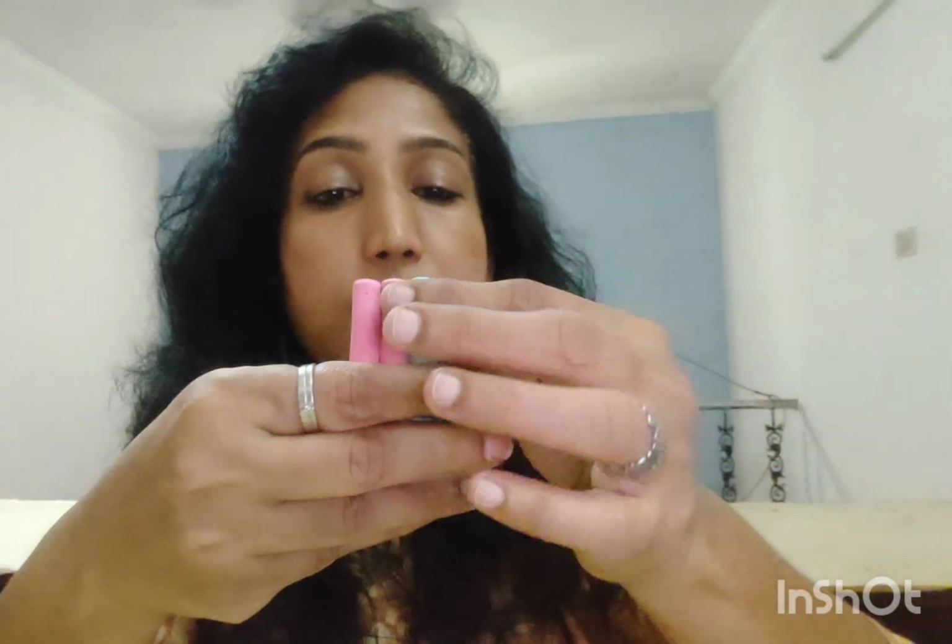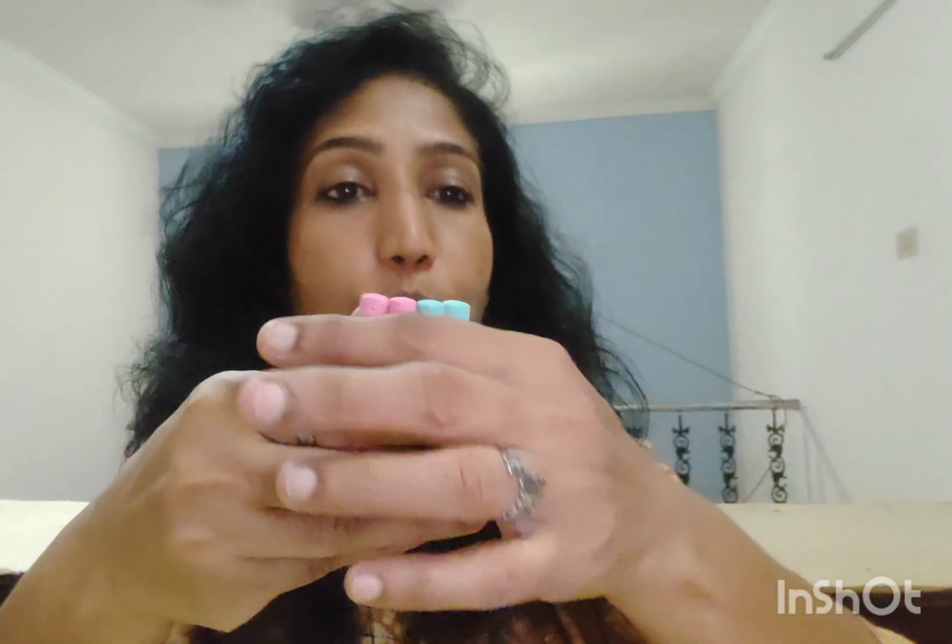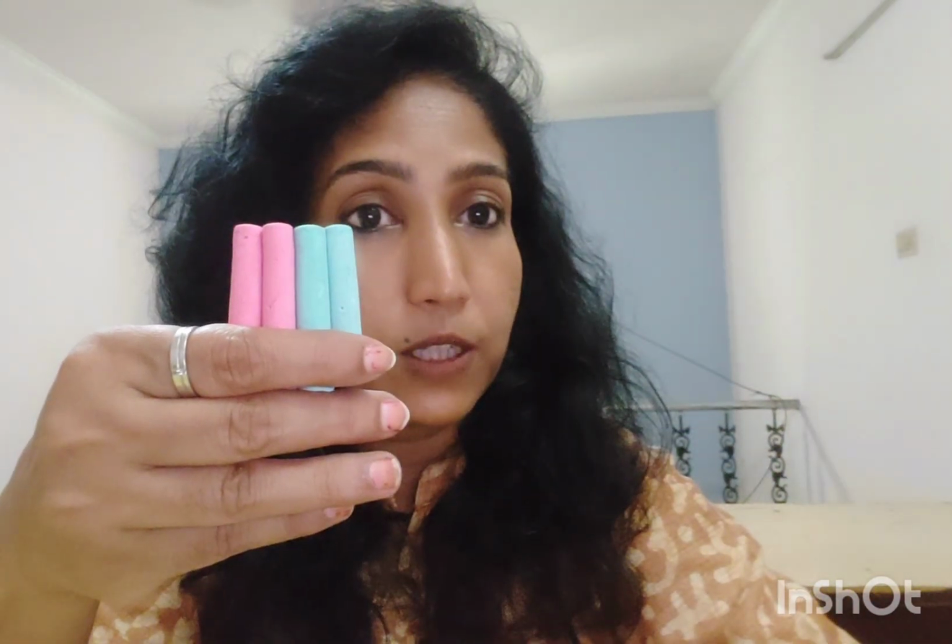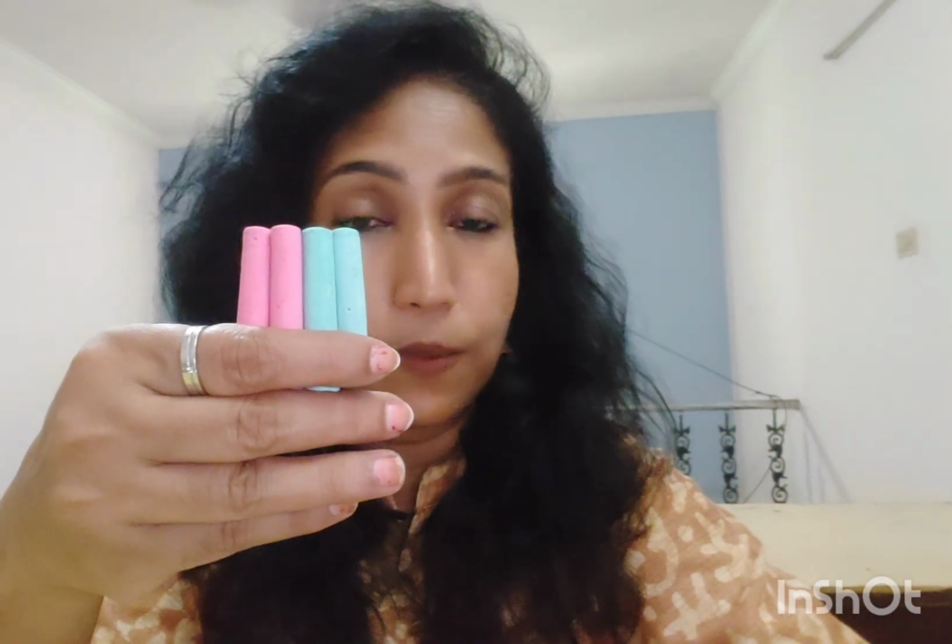Now the single comb is produced when the dominant alleles of both the genes are absent. Okay. So what will be the genotype of single comb? Only one possible genotype is there for the single comb, that is small r, small p. This is the only possible genotype for single comb formation.